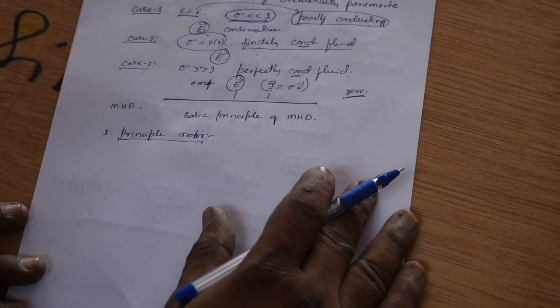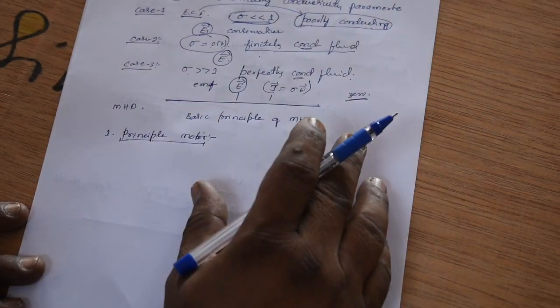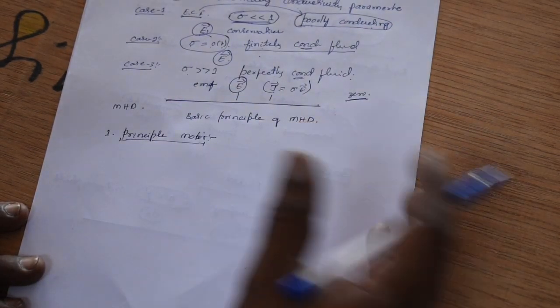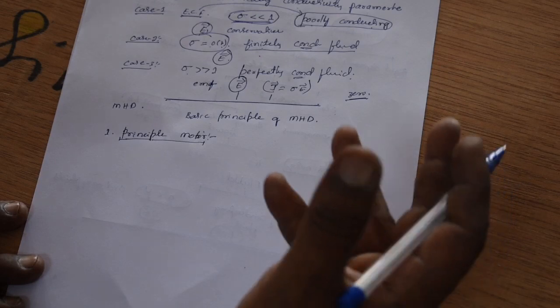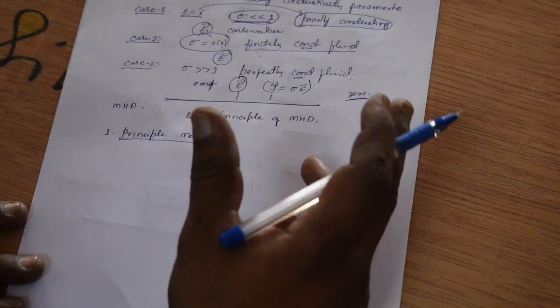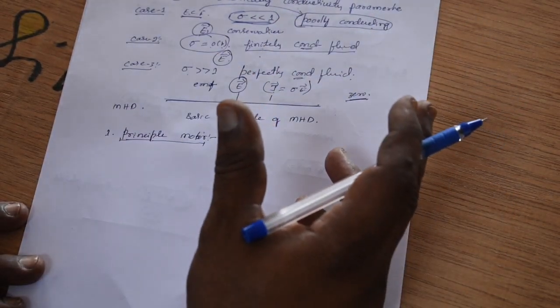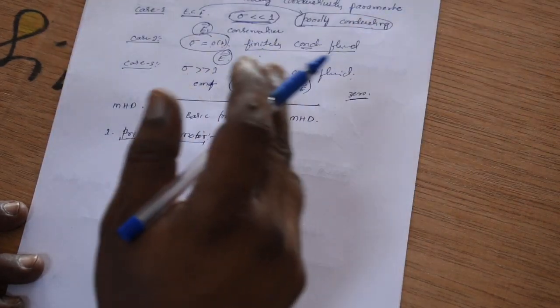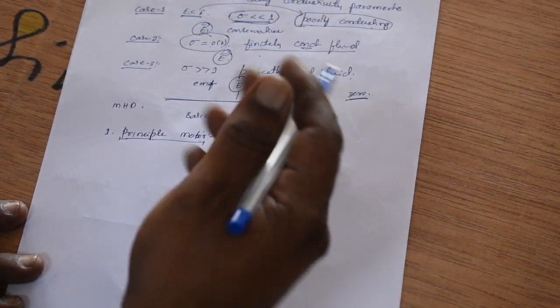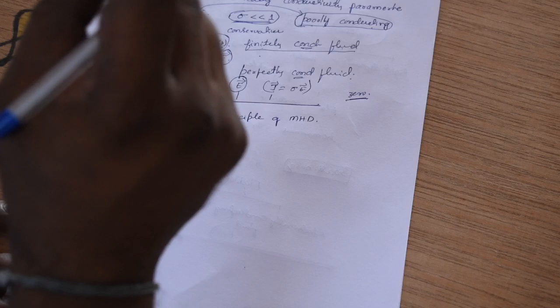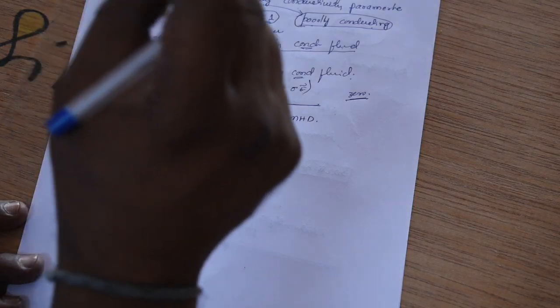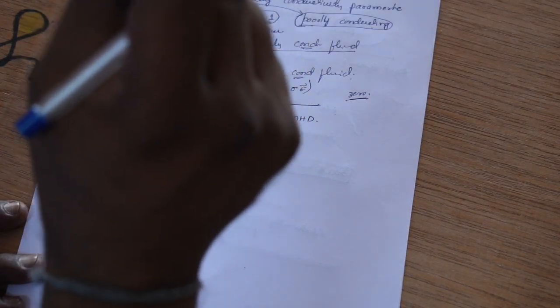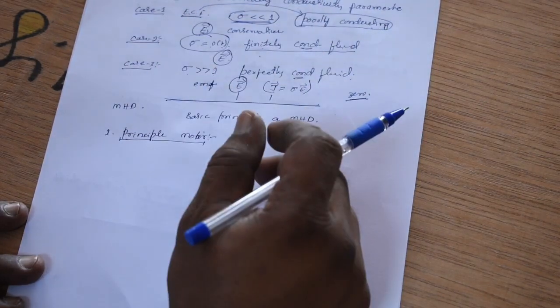I think you know motors. Electric motors can be used for pumping water from the sump, from bore wells, from open wells, and in grinders, mixers and fans. They are all called motors. The mechanism on which they run is the so-called principle of motor. So what is the principle of motor?